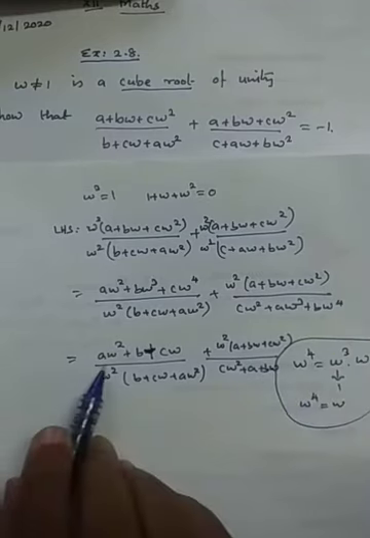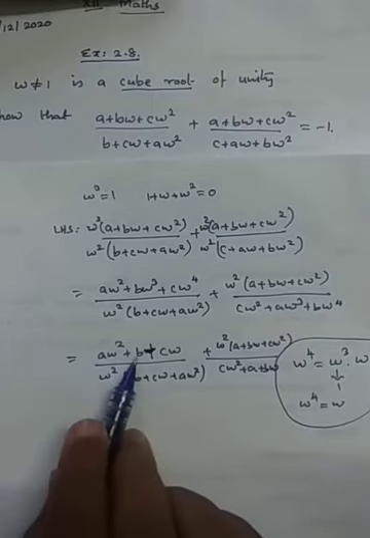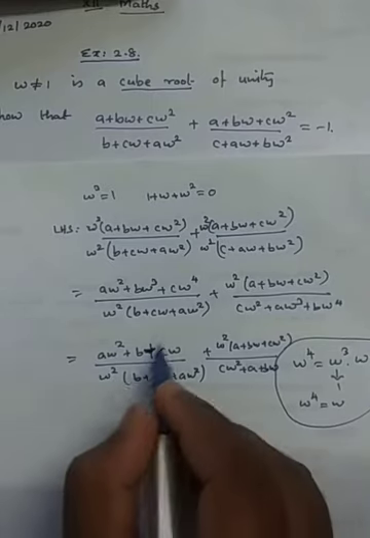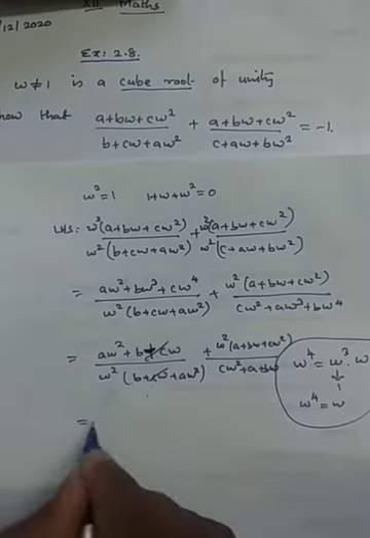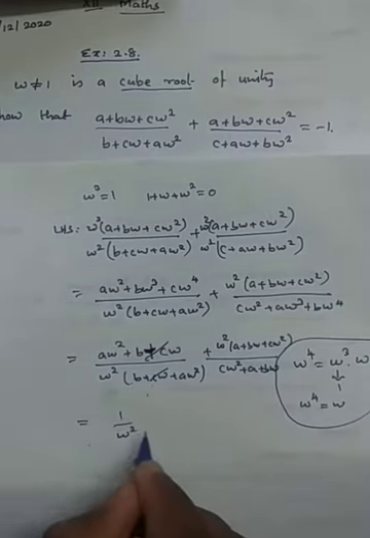Now look at aω², b, cω: this and this get cancelled, so the numerator is 1 and the denominator is ω².